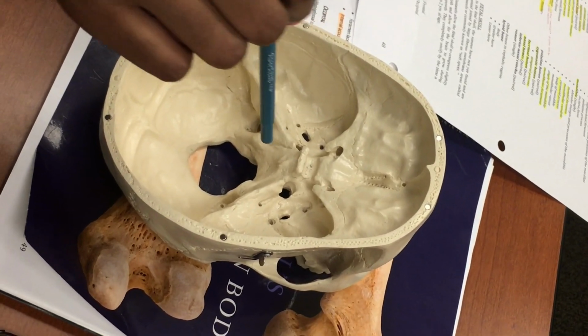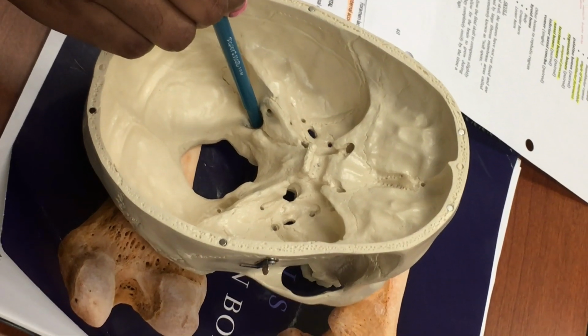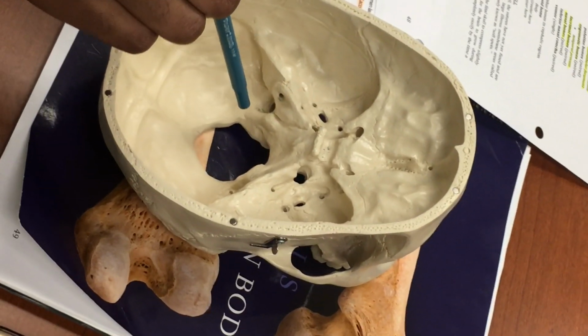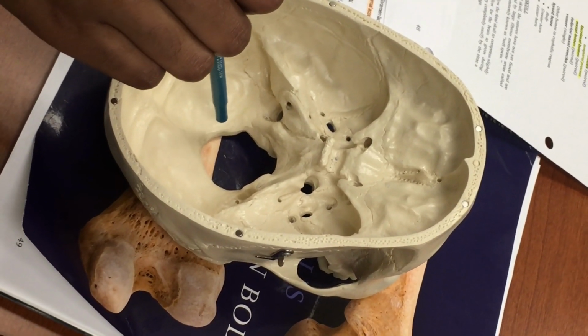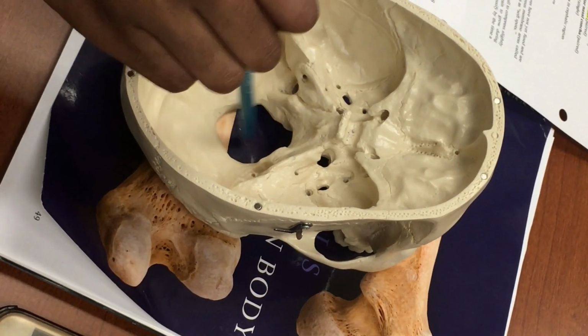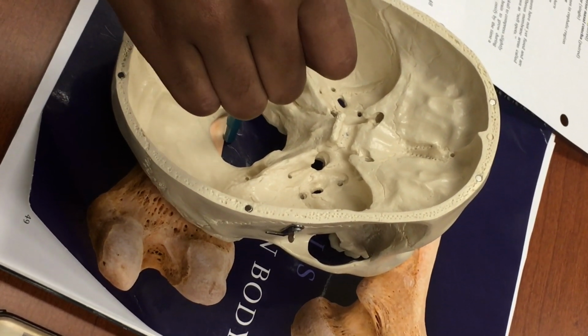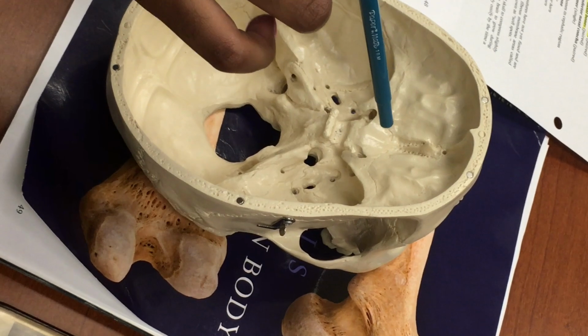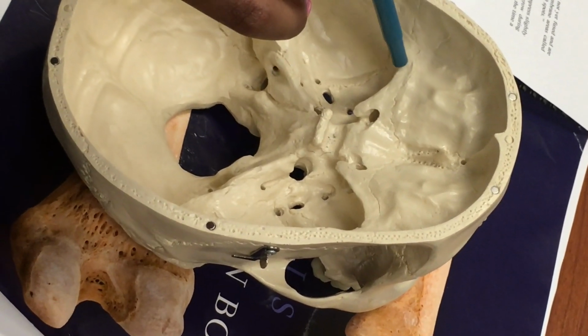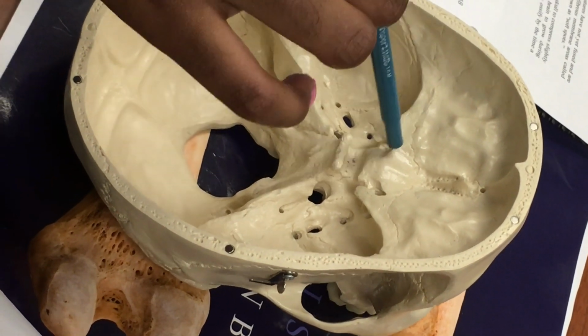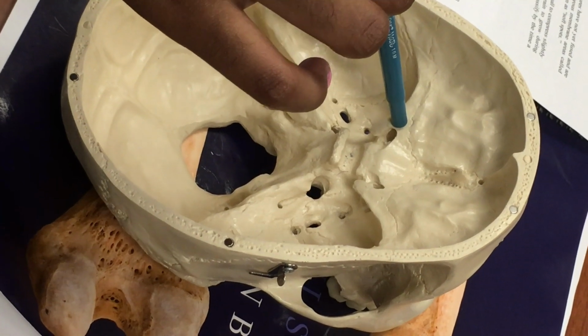This right here would be the jugular foramen. This would be the foramen magnum. This right here would be the greater wing, the lesser wing.